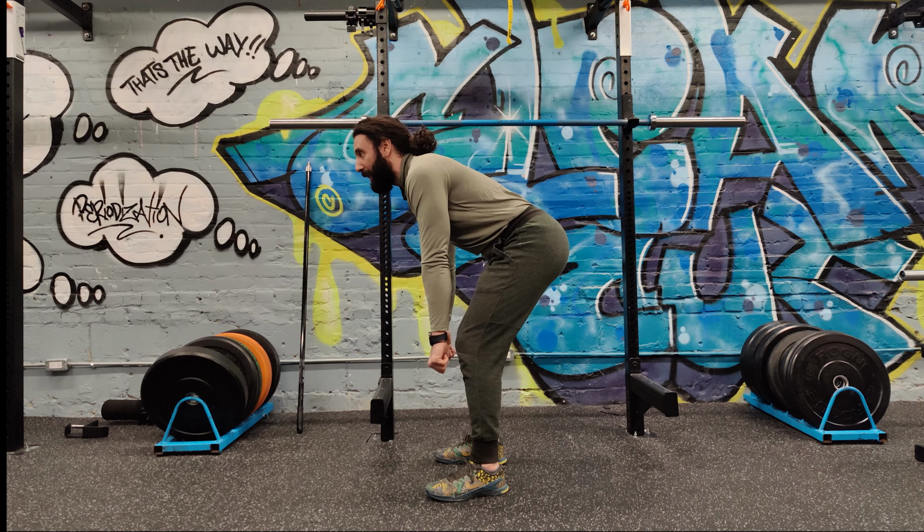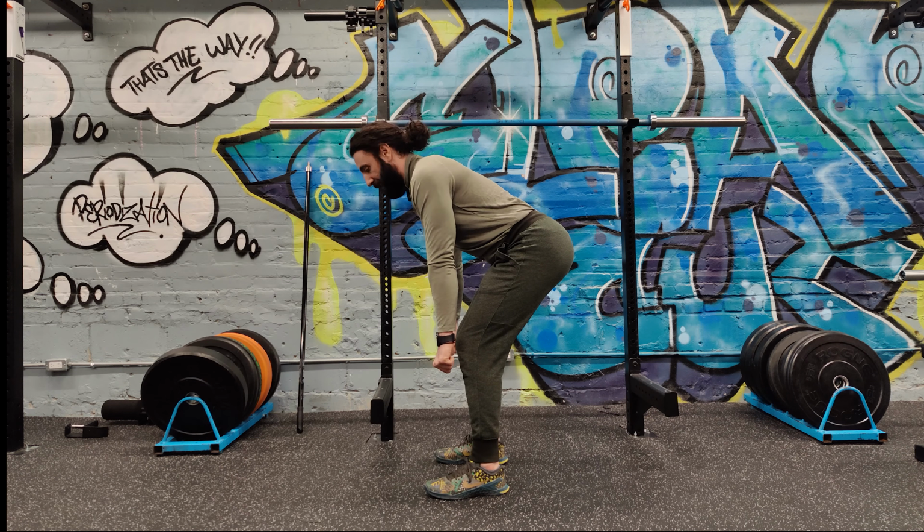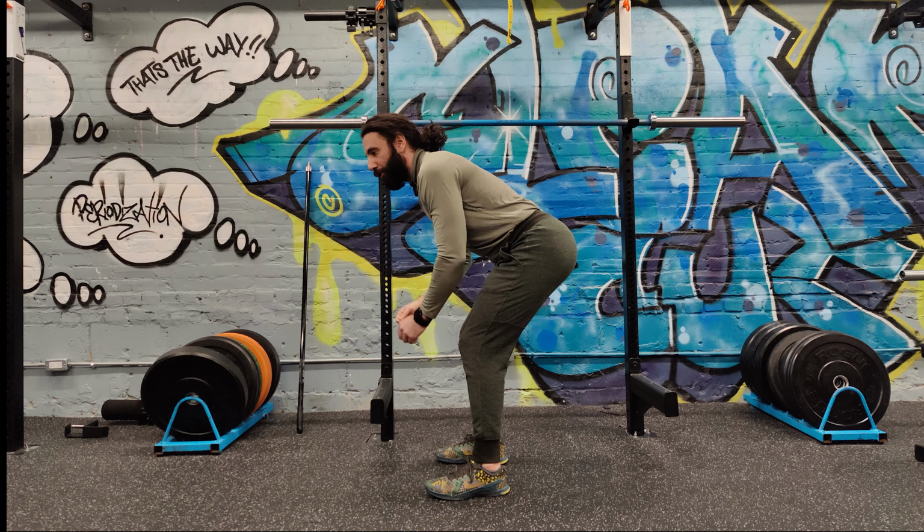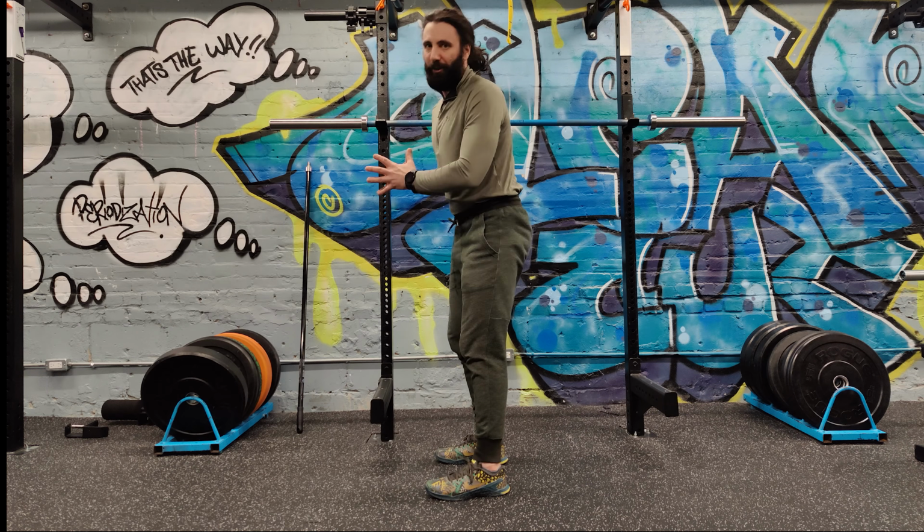The second that I move my pelvis to neutral, I can now feel my hamstrings loaded and I'm not even in the fully bottom position. So that's why neutral is usually best for exercises like that.